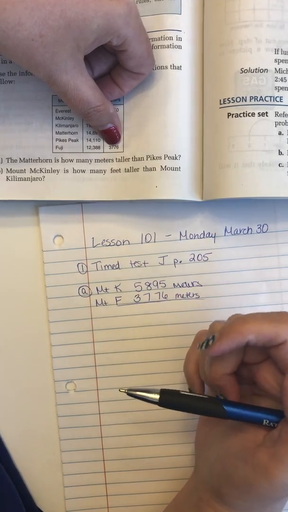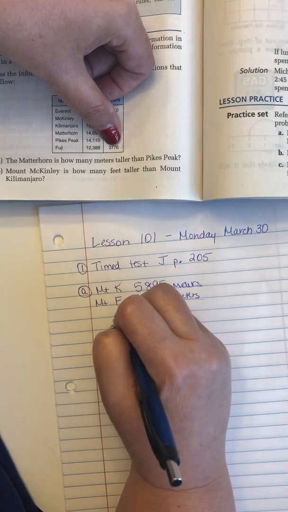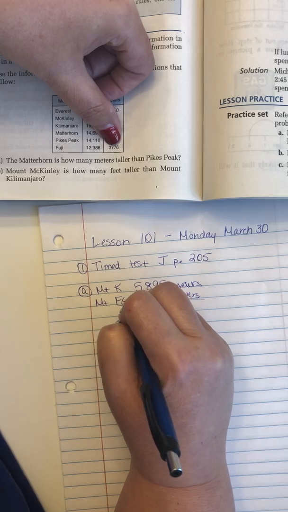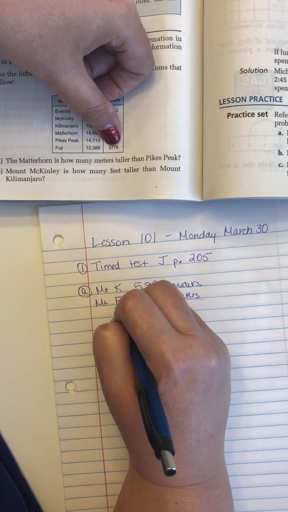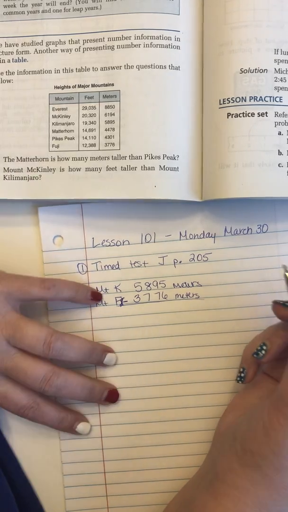Now, I have the height of Mount Kilimanjaro, which is taller than Mount Fuji, and I want to find the difference in their height. When I find a difference, I am subtracting. That's your keyword for subtracting. So I can start my subtraction problem.